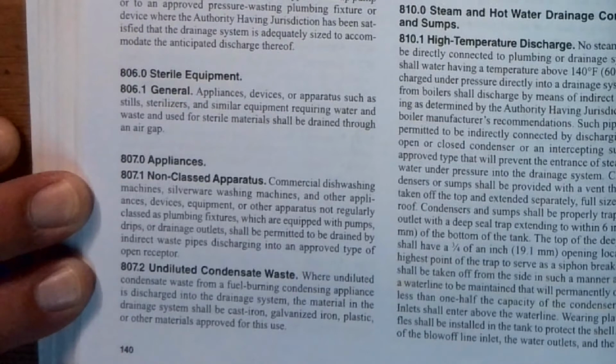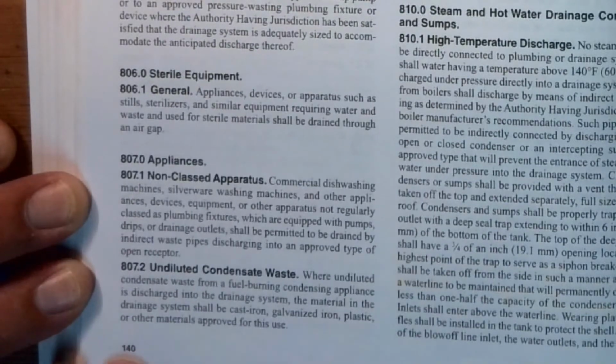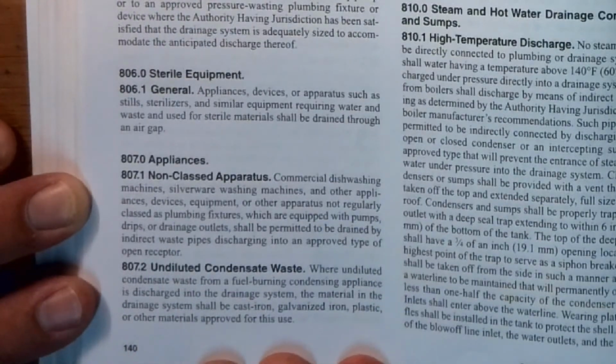Appliances, non-classed apparatus. A commercial dishwashing machine, silverware washing machines, other appliances, devices, equipment, or other apparatus not regularly classed as a plumbing fixture, which are equipped with pumps, drips, and drainage outlets, shall be permitted to be drained by indirect waste, discharging into an approved type of open receptor. It just makes sense. You're not going to sit there and pump that straight into hard pipe it into a waste system. You just don't. You dump it into a separate receptor, which is separately vented, and that receptor ties directly in. Undiluted condensate waste.